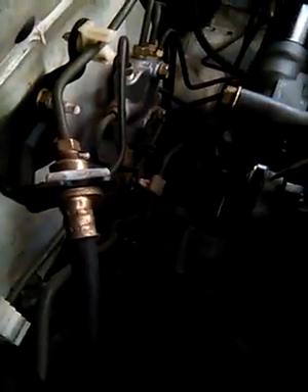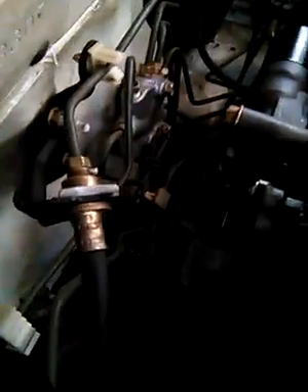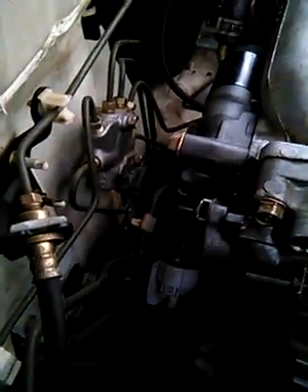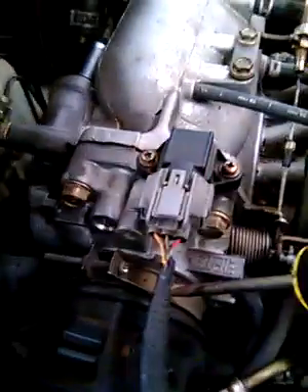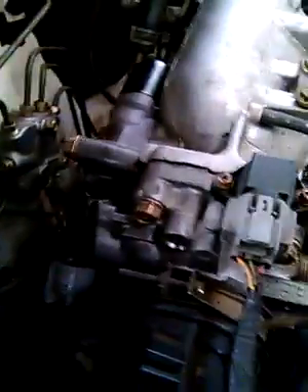Was not the problem. This is the throttle position sensor, and it's fixed into the throttle body. You can't remove these. They're calibrated. So if these are broken off, then the unit's no good. You got to get another one. Check all these fittings, make sure they're tight.